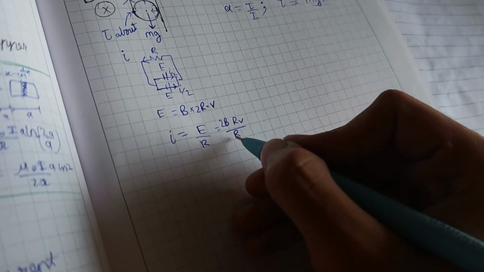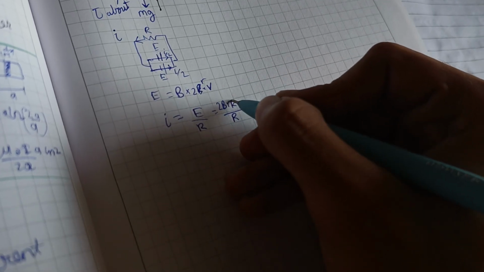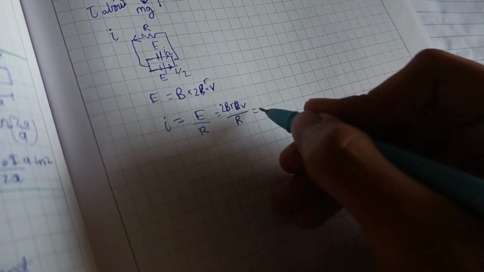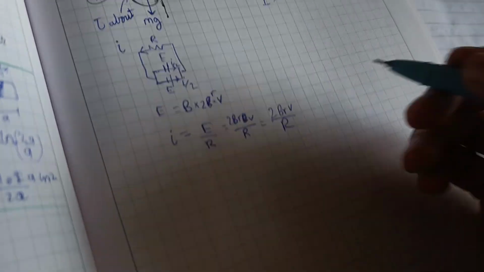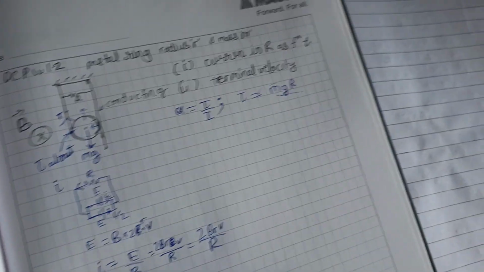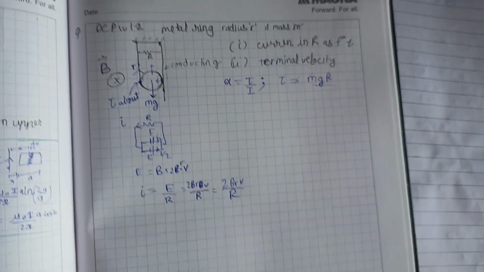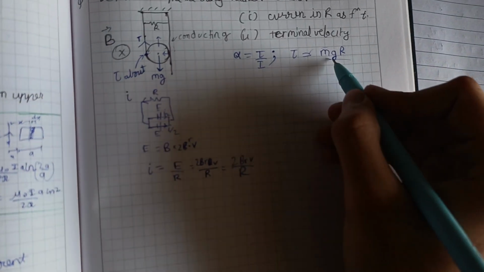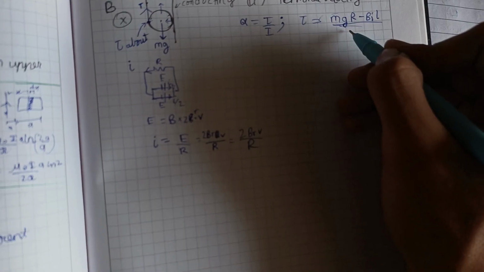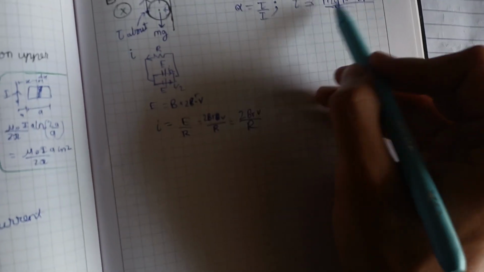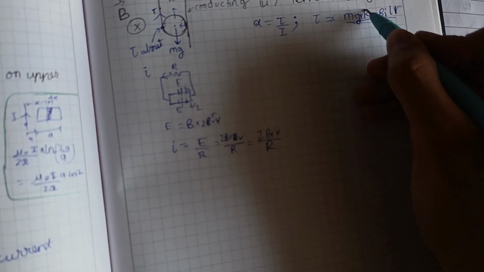That is, this is the resistance, that's the radius. So here it should be IR. I made a mistake because the radius and the resistance are different. 2BrV by capital R. Now coming back to the torque equation, the force will be equal to, wait a second, the force will be equal to minus BIL, okay, no, just torque. So torque is this into the radius. Here the radius should be this.